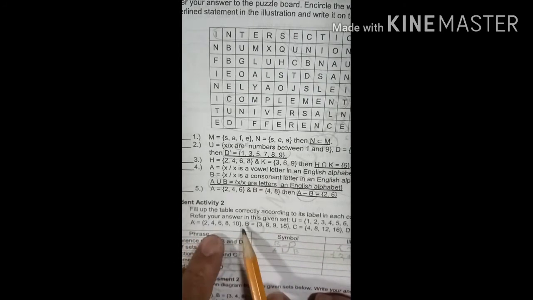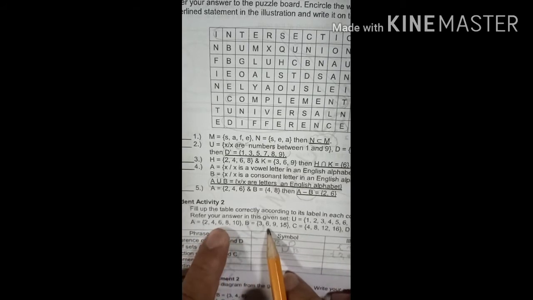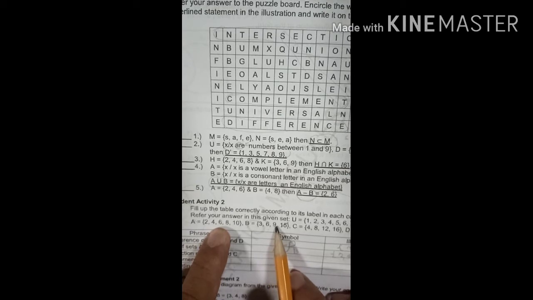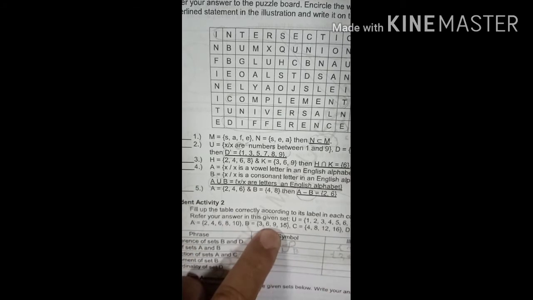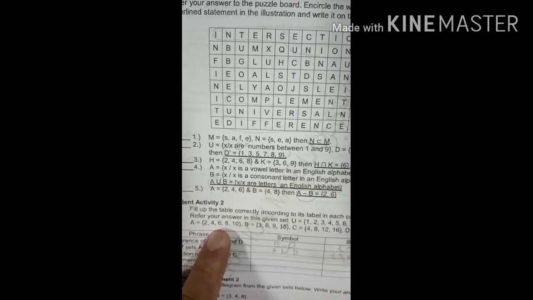Then after writing all elements of A, proceed to B. Look at B. So B, 3. There's no 3 here. So you need to write 3. 6. There's 6 already. No need to write 6. But 9. There's no 9 here. So you need to write 9. How about 15? There's no 15 here. So you write 15. So this is the answer.